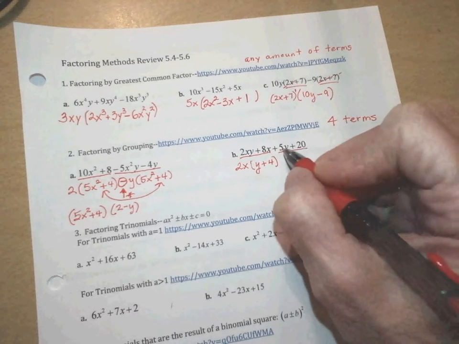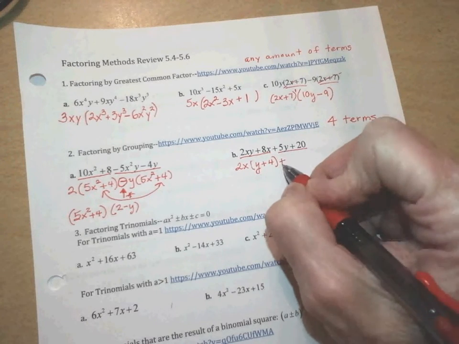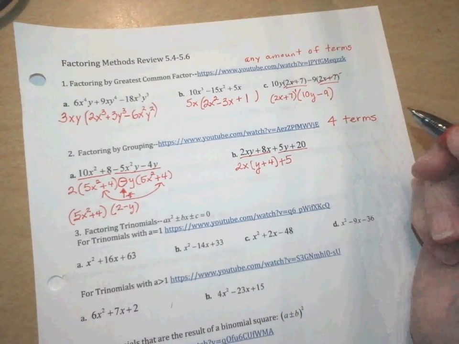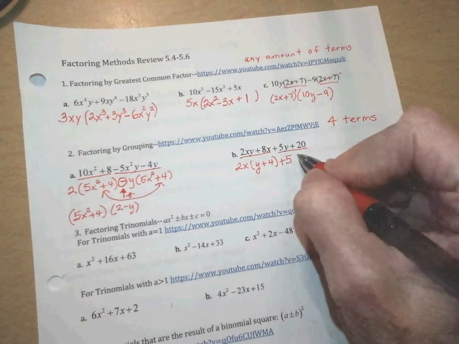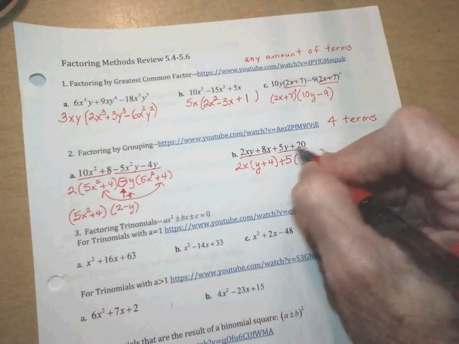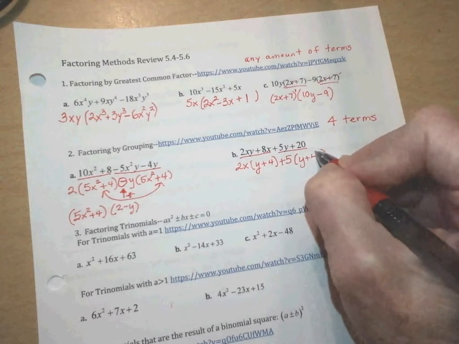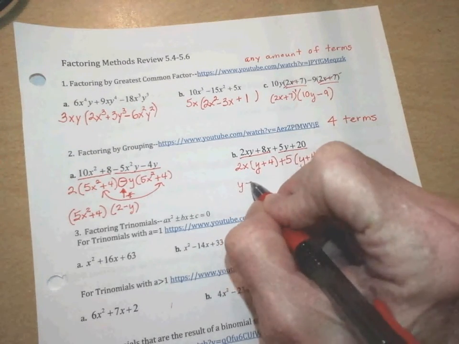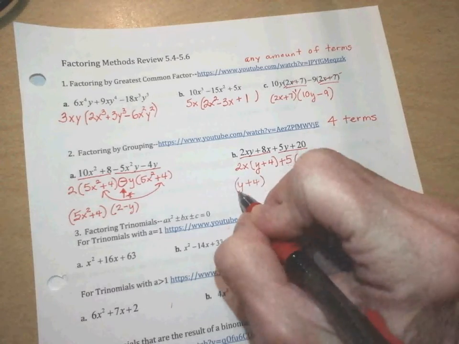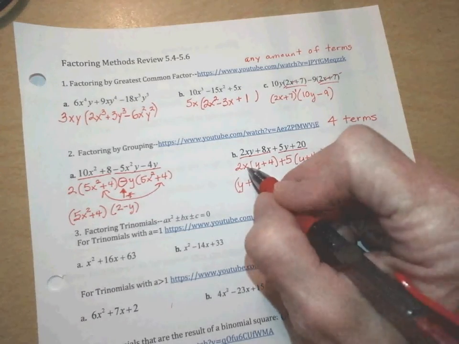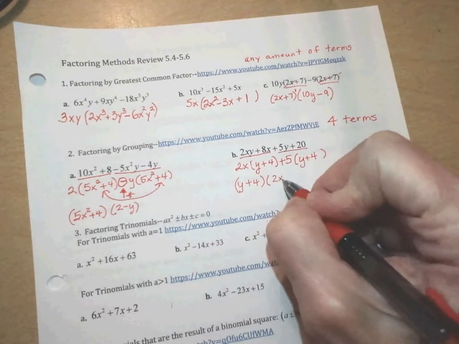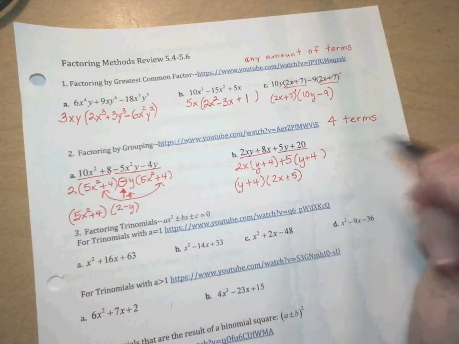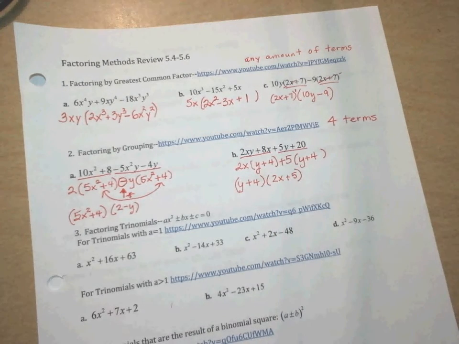Over here, I'm going to be looking for this same parentheses to show up. So I have a 5 and a 20. I can take out a positive 5, so I'll put the plus in front of that 5. I have to have that sign there. And divide the 5, and I'm left with y plus 4. So now y plus 4 becomes my greatest common factor, so I'm going to take 1 out of each one of them. And that leaves me with the 2x plus 5. So this would be your final answer.